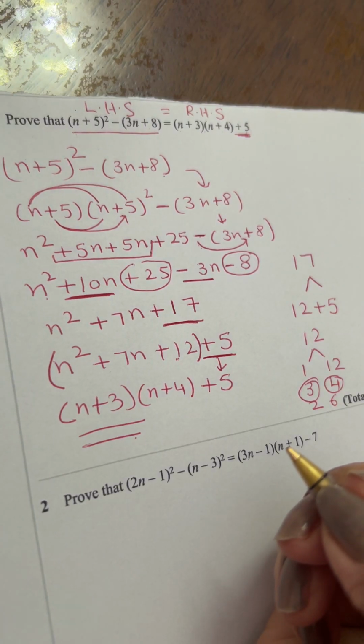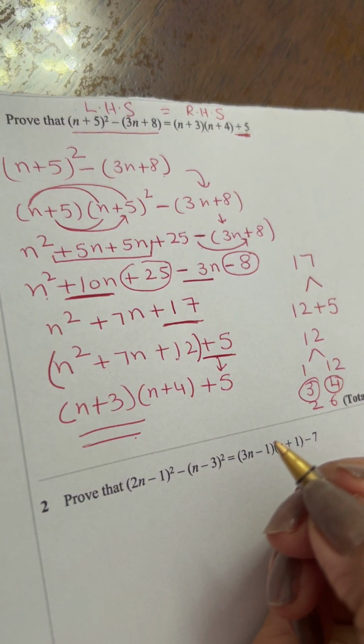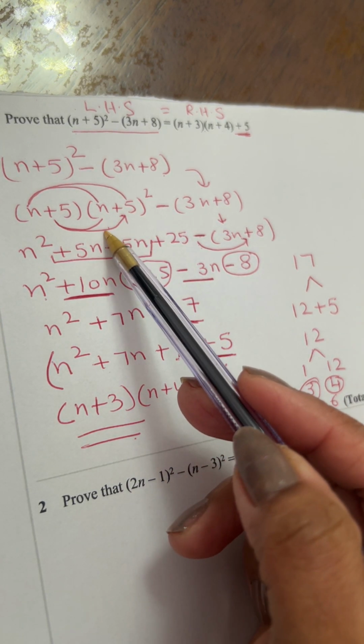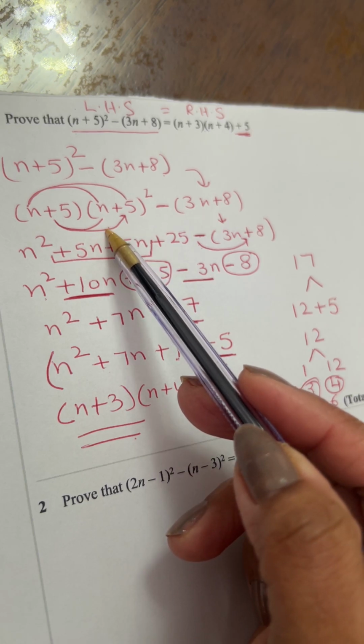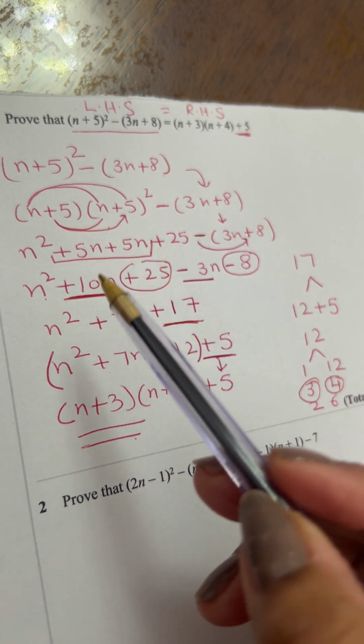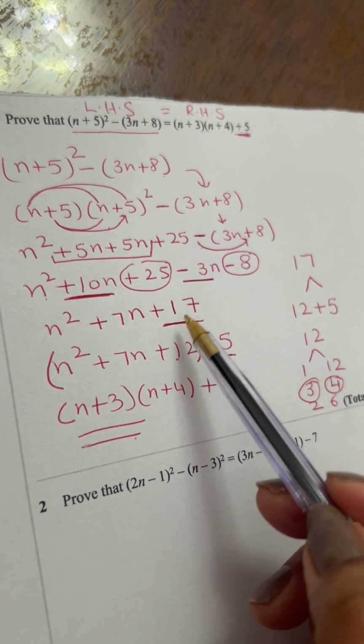That's my answer. So proof questions are not actually that hard. As I said to you, these are grade 6, grade 7 questions, which involve expanding brackets. If you're not sure how to expand brackets, I've done a video on expanding double brackets. You can go back on my YouTube channel and have a look. And then after that, just making up the answer.